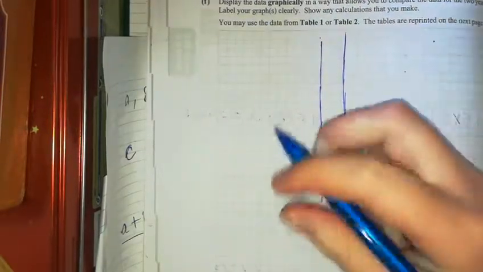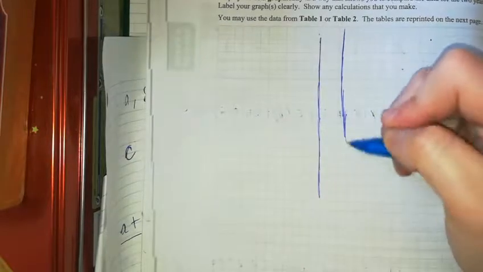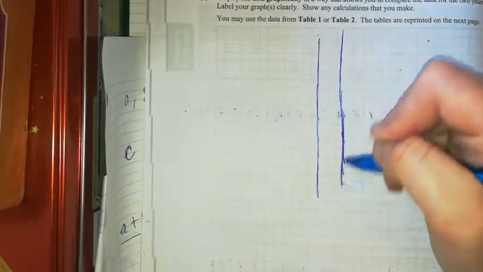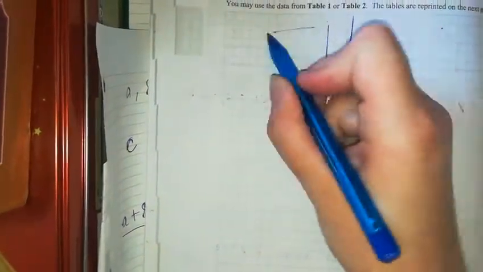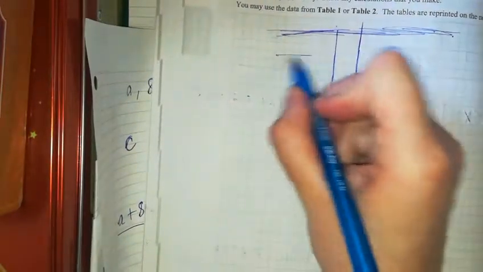What I might do is a stem and leaf diagram. I think that might be easiest. The tables are reprinted here, so we don't have to keep turning the page. So I might just do a stem and leaf diagram.